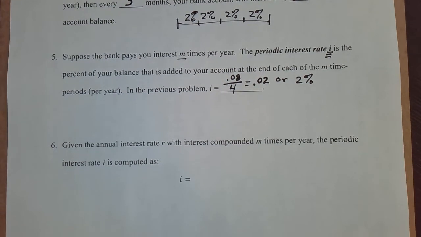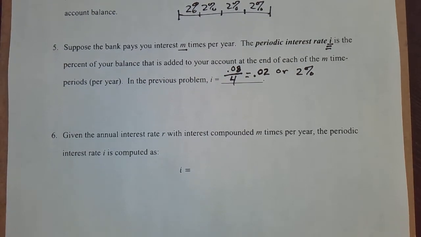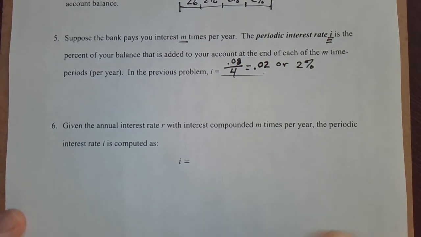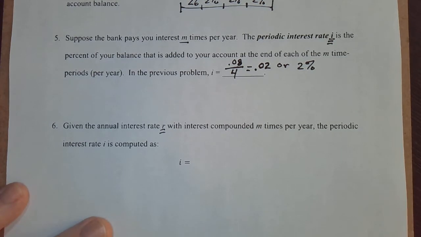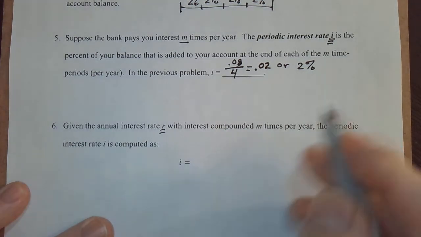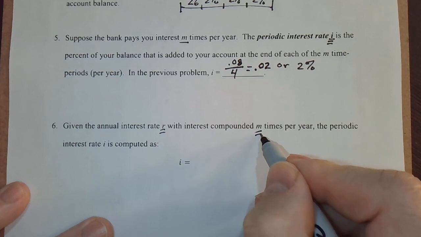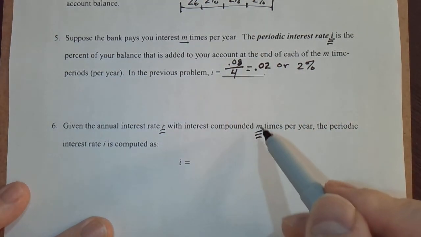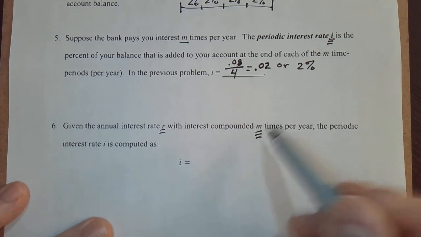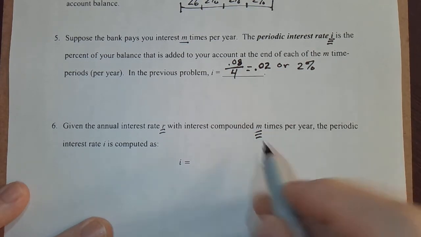All right, now let's come up with a general formula for that I. Given the annual interest rate, little r, that's what we always use for the annual interest rate, with interest compounded M times per year, it could be 4 like in the previous example, but maybe it's 1, maybe it's 2. Maybe it's 12.